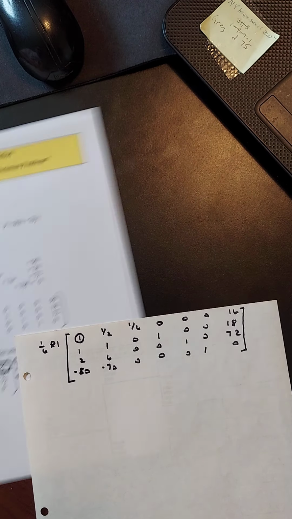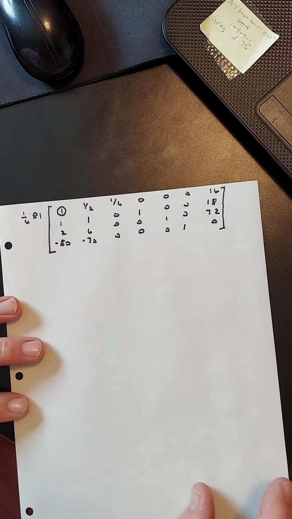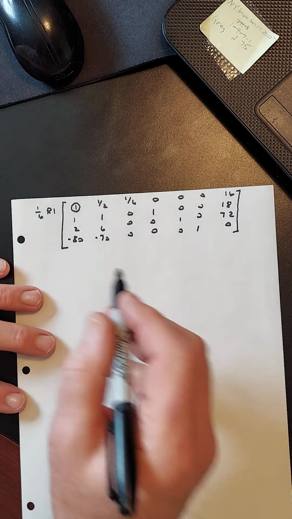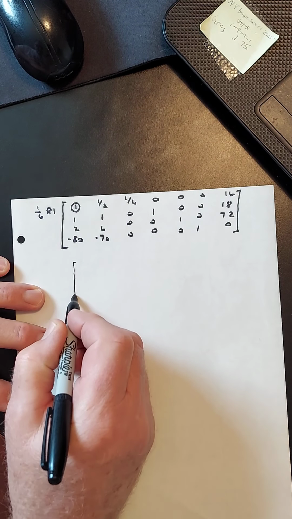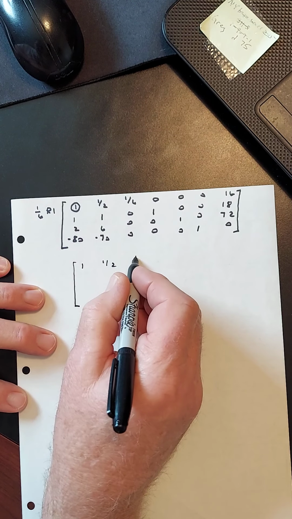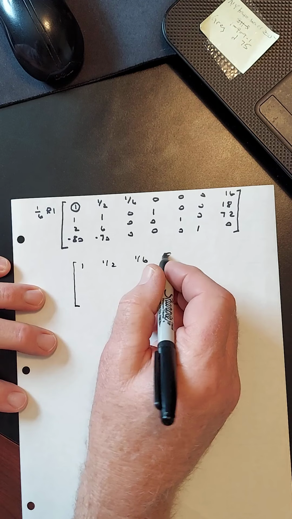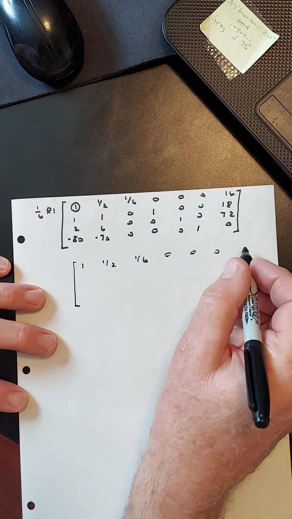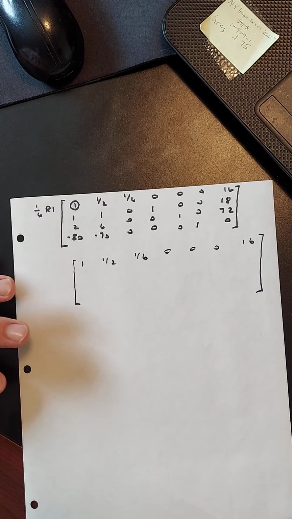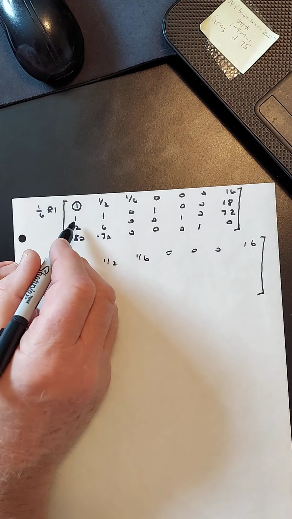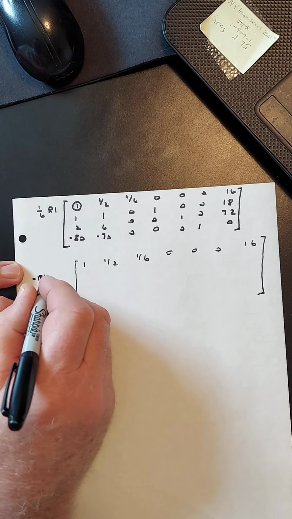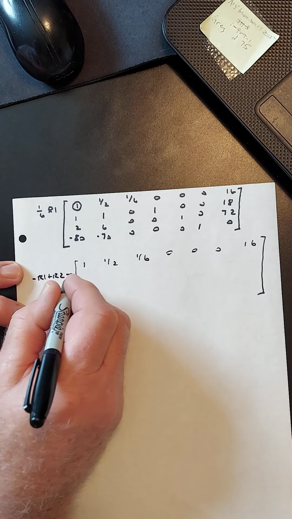Okay, now you're going to know what's next. The next step. We got a 1. You want to get some zeros. Top row is going to stay the same. To get a 0 here, I'm going to take negative row 1 plus row 2.